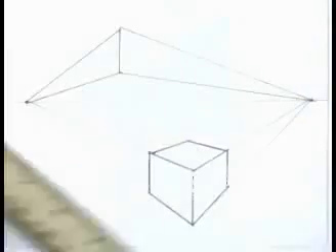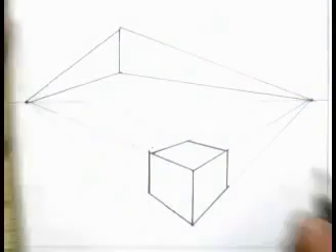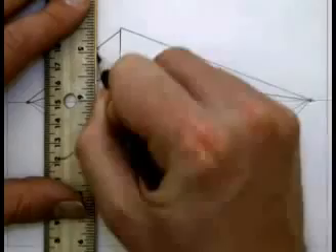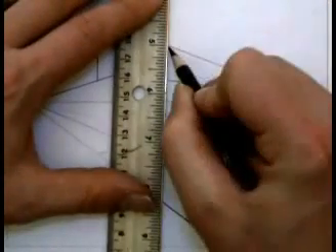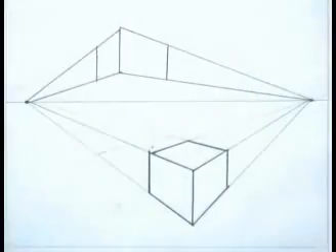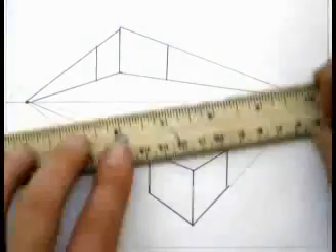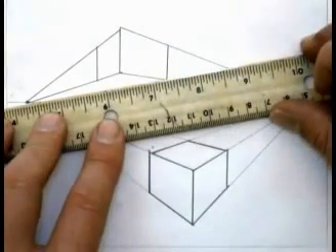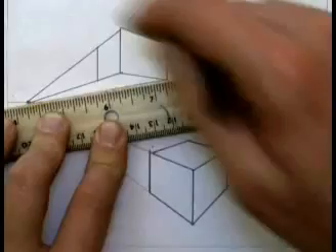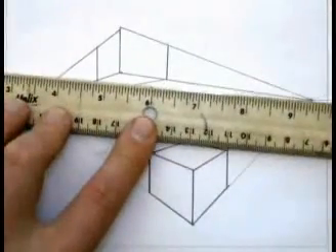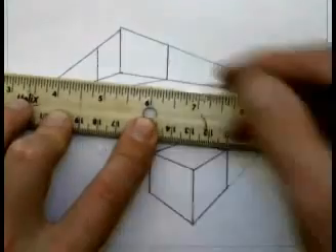Then next you draw the vertical lines to indicate where the object ends on either side. We'll have that object end right there, and we'll have it end right there. Then you go to the opposite vanishing point. So we're going to go to the opposite vanishing point from that corner. There you go. And we're going to do the same thing on the other side.